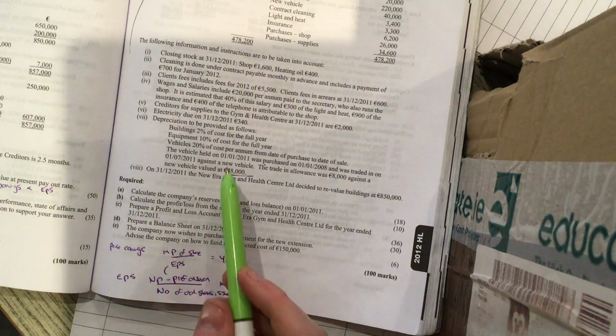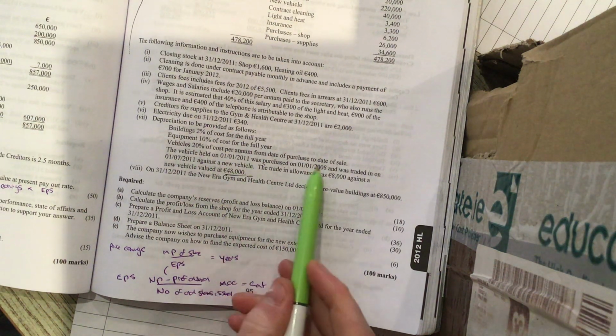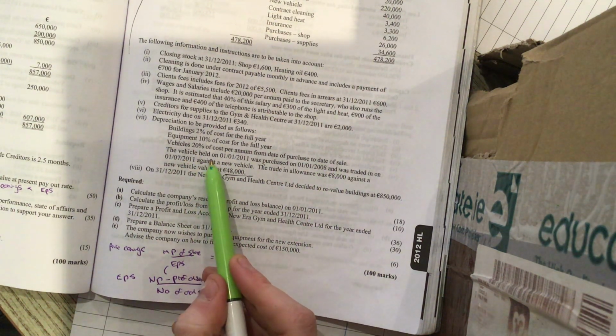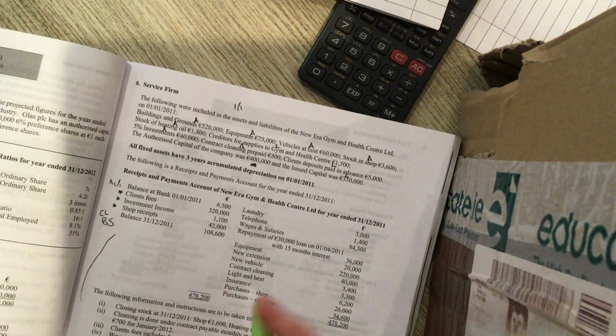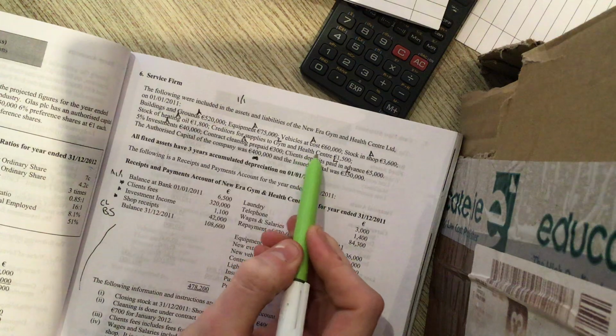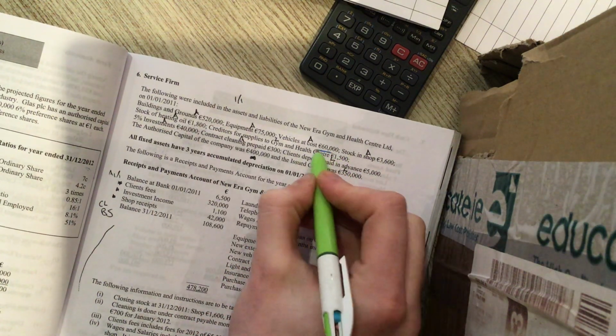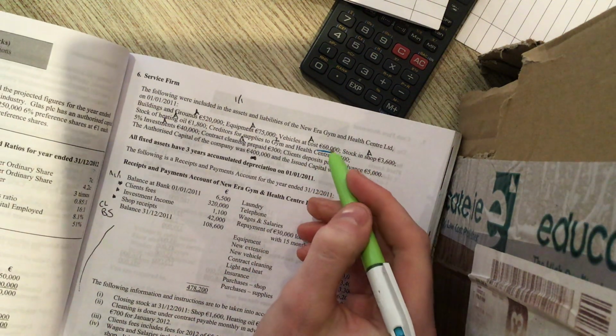Okay, so just to clarify, here in the question, it specifically states the vehicle's date of purchase and date of sale. The vehicle which was held at the first of the first, what it was in this instance, was 60,000, okay? It wasn't split, it was just one vehicle for 60,000 euros.